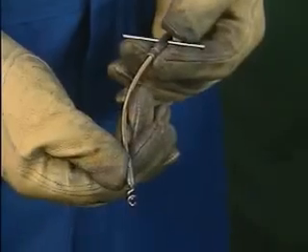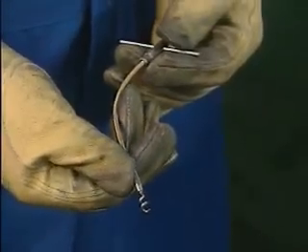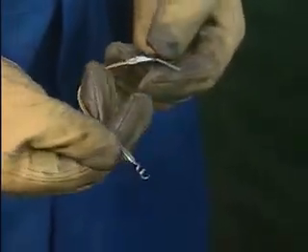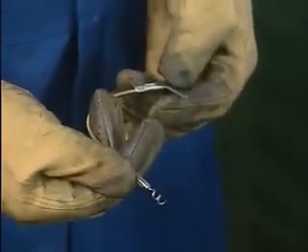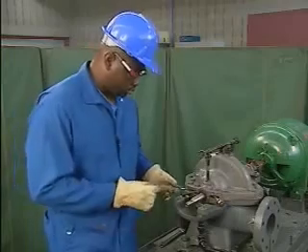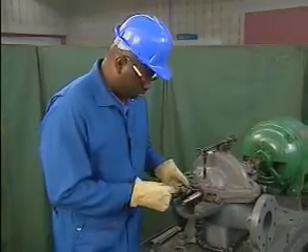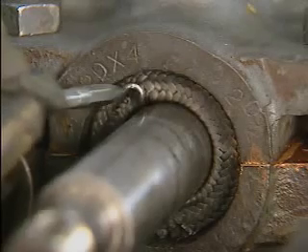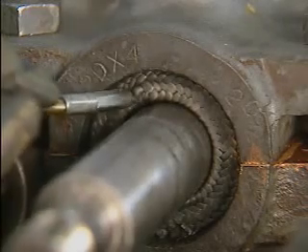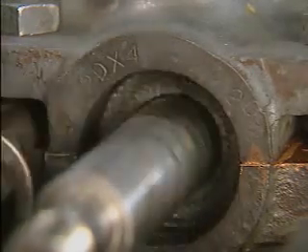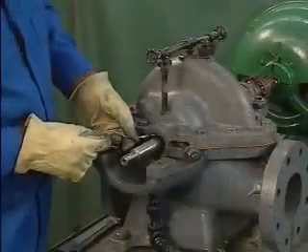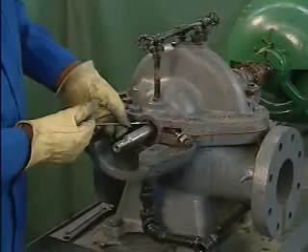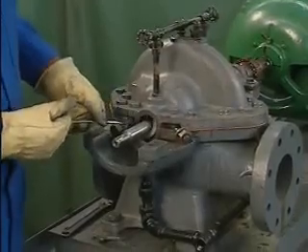To remove the old packing, the mechanic uses a tool specially designed for this task called a packing puller. It consists of a corkscrew tip, a flexible shaft, and a handle. The mechanic presses the tip of the packing puller against the first ring of packing and turns it until it's firmly embedded in the packing. He then pulls the packing ring out of the stuffing box. The mechanic removes the next packing ring in the same way. He screws in the puller and pulls out the ring of packing.